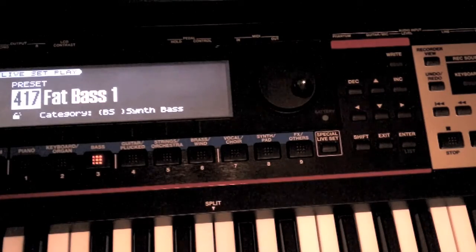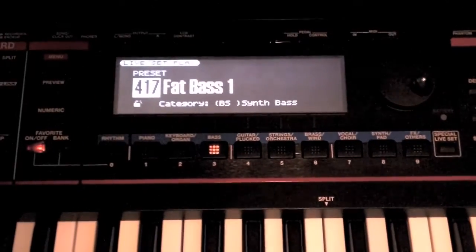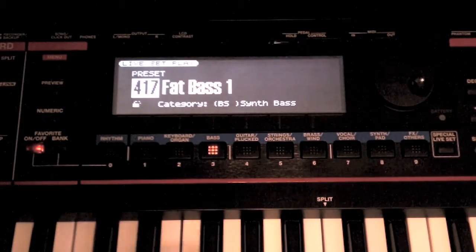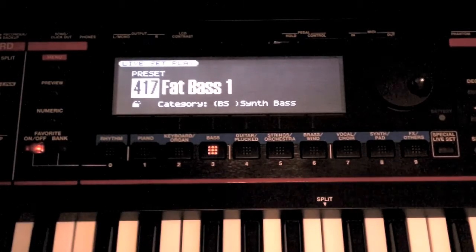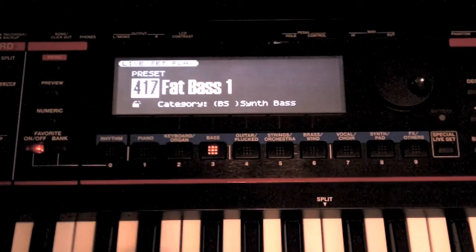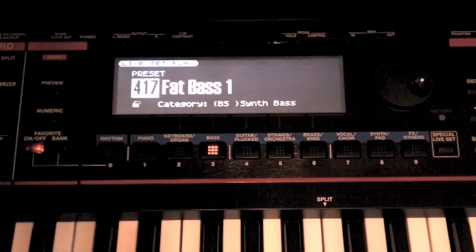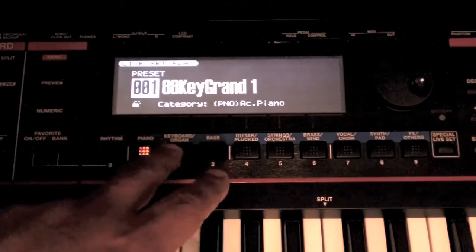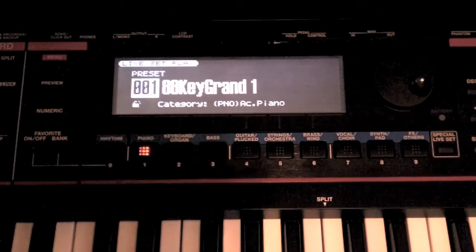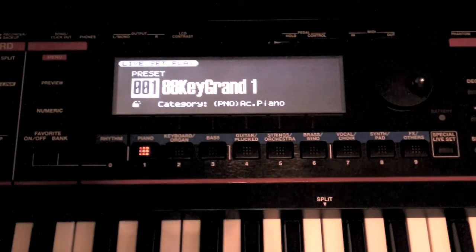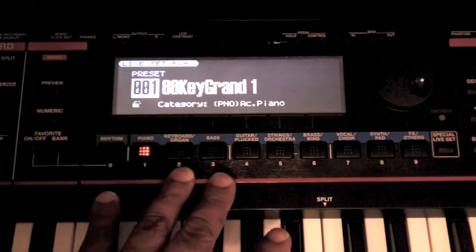Now here's something really cool to know about this keyboard. In previous Roland keyboards in the past, we always had a couple of different sections. We would have a patch section, which had just single sounds, and then we would have a live set or performance section. What's been done in this keyboard that's really cool is they've gotten rid of the patch versus performance section. So now if you want layers and splits, they're already there.